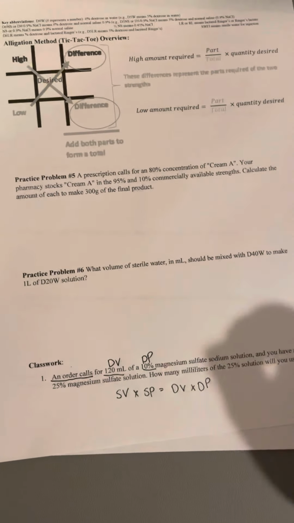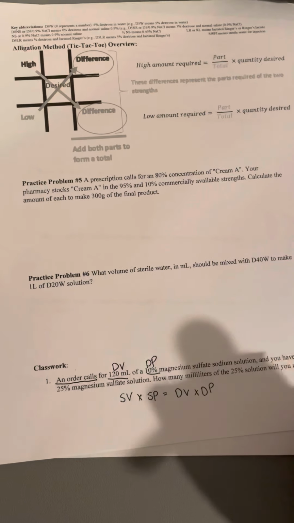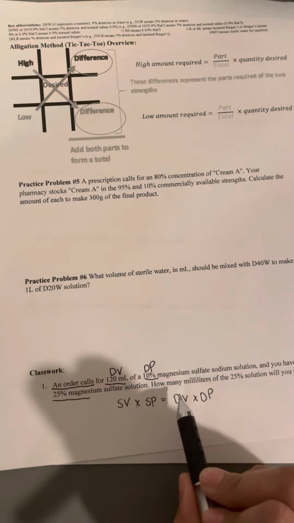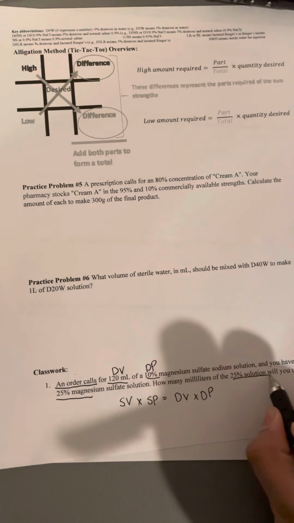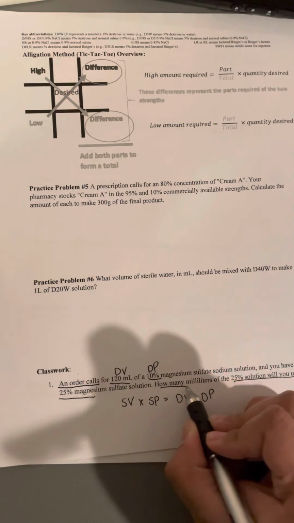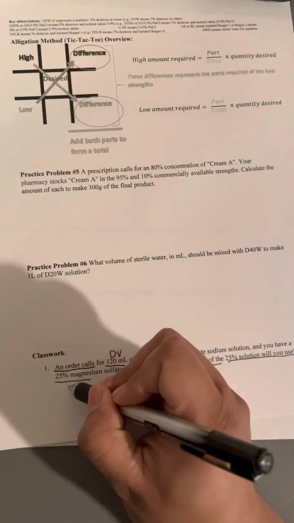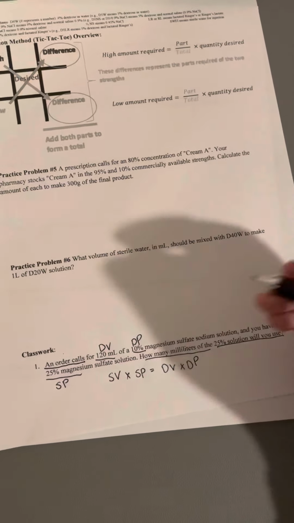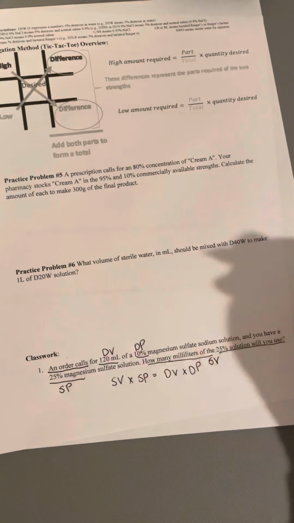And then it says we have a magnesium sulfate 25% solution. How many milliliters of the 25% do we need? So then this is our stock percent, and then this over here, how many milliliters, is our stock volume.